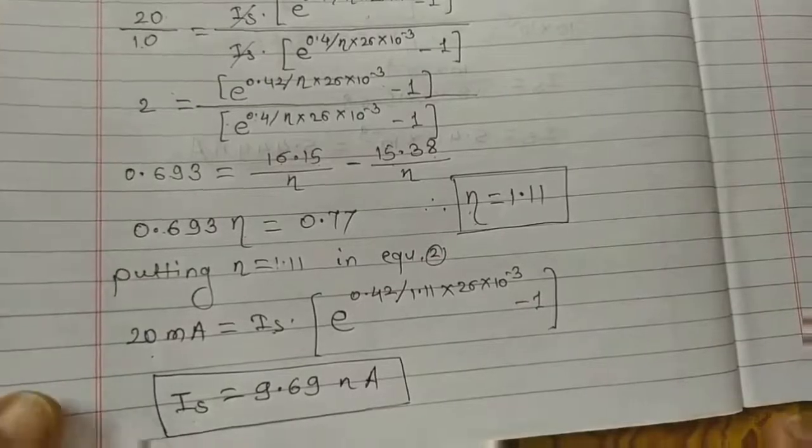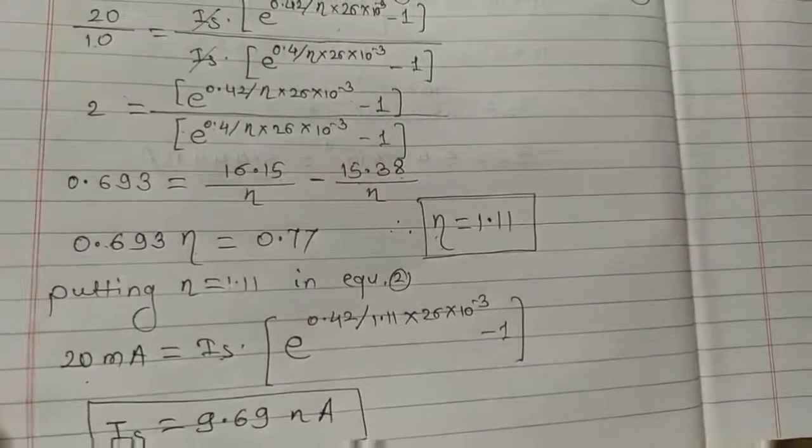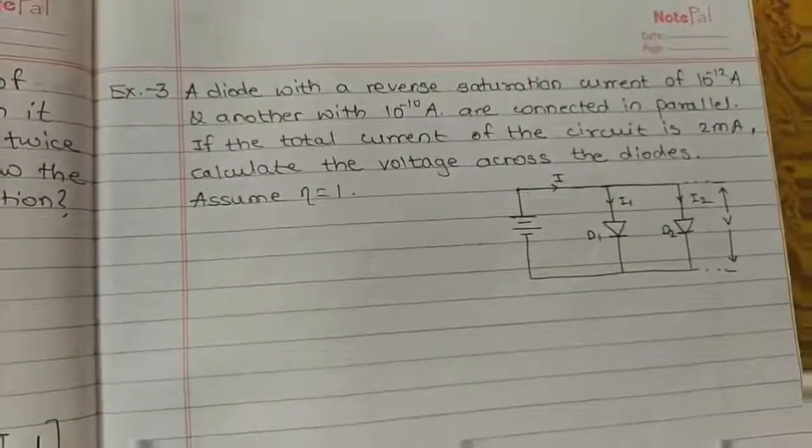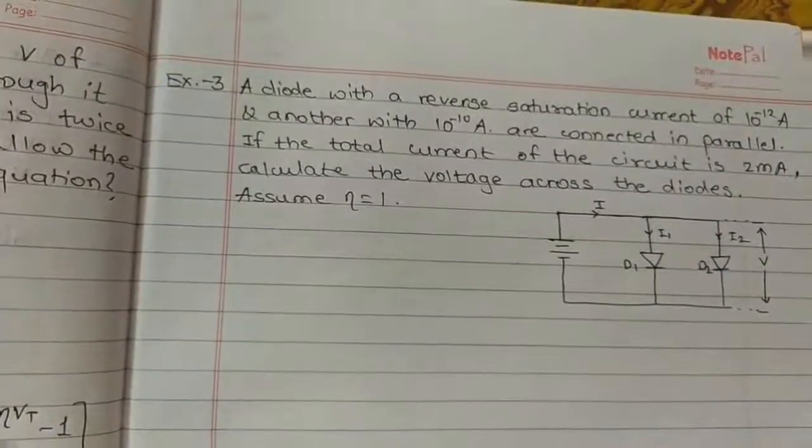So hope you have understood both the numericals. Now we'll solve one more numerical on this. So what is that numerical?